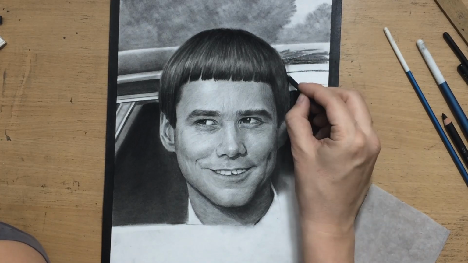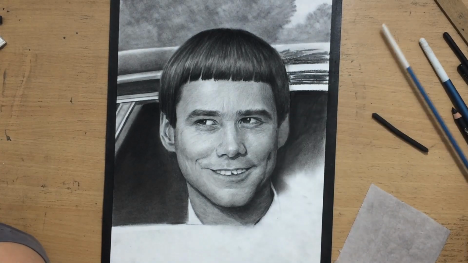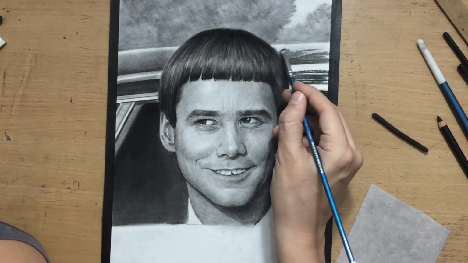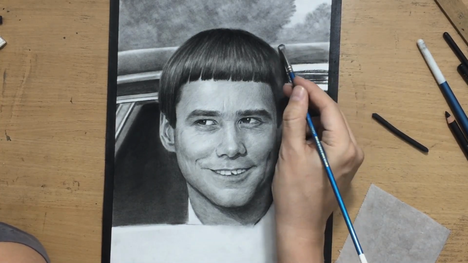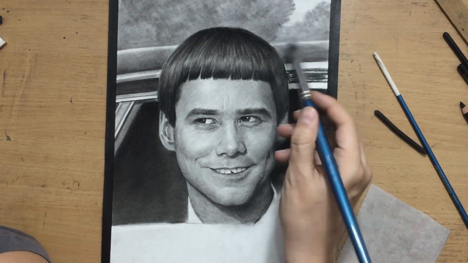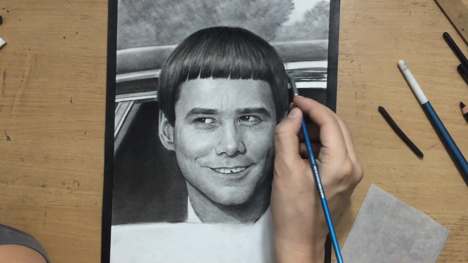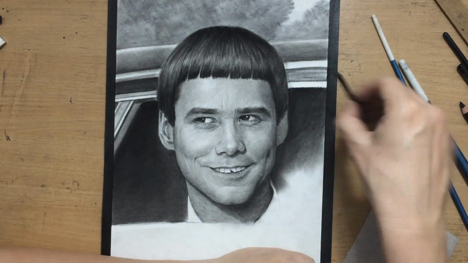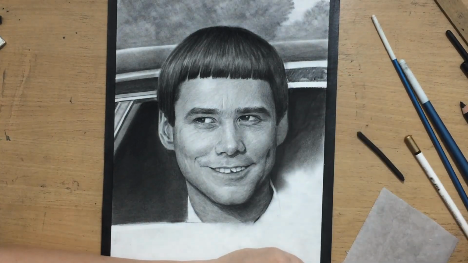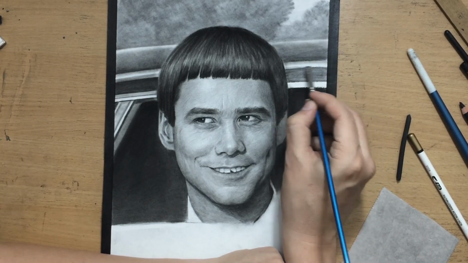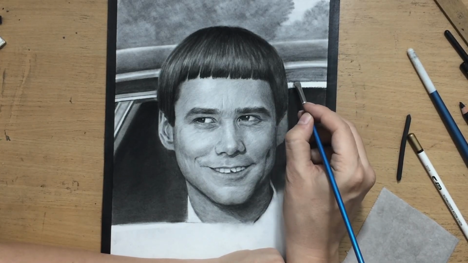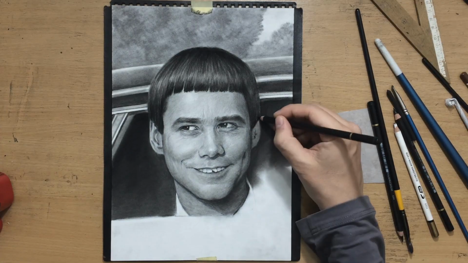And now I'm going to do this part of the car roof here by using a combination of willow charcoal and charcoal pencils. Again, I use charcoal pencils, which are made out of compressed charcoal, for darker areas, and I use willow charcoal for the lighter areas and for the softer transitions. It's easier for me to move that around and to blend that with a brush.